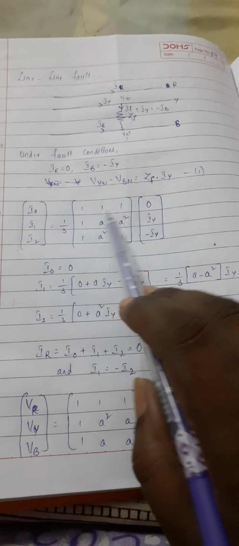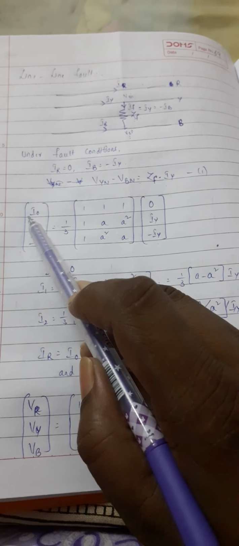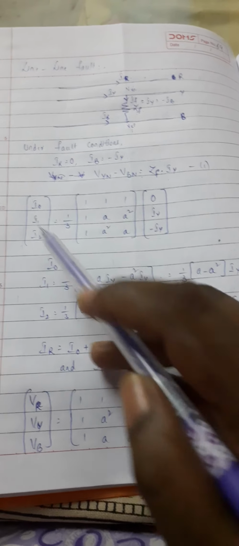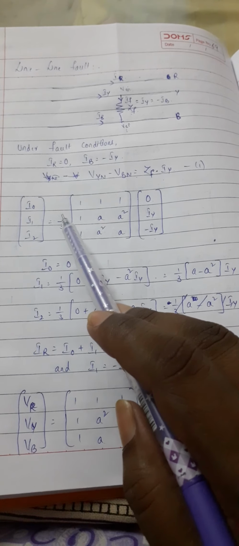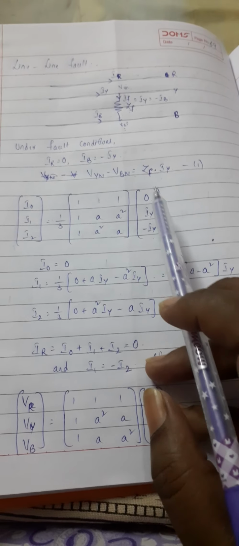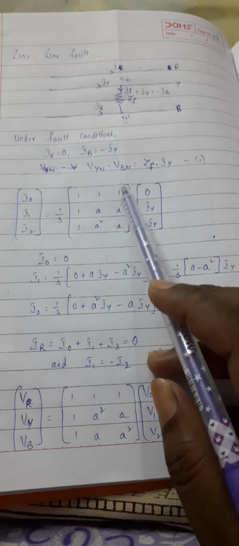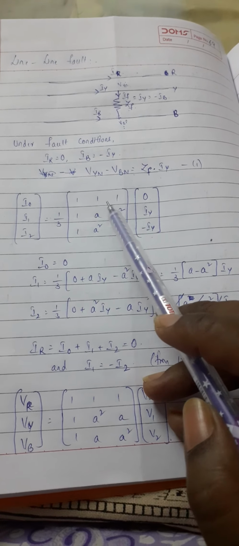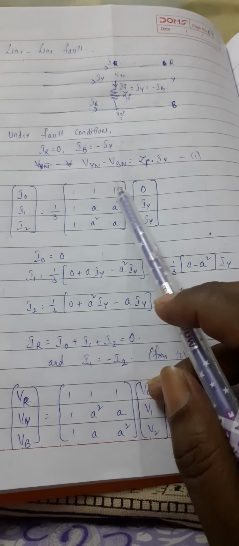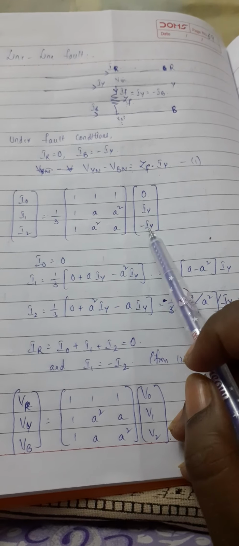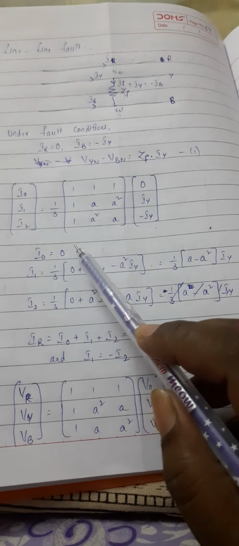From the first row we get the zero sequence current I0. I0 equal to 1 by 3 times 0 plus 1 times IY minus IY. So this gets cancelled and we will be left with 0.